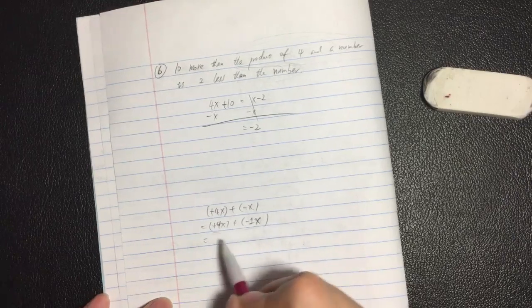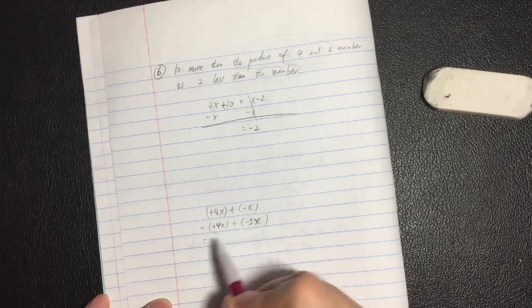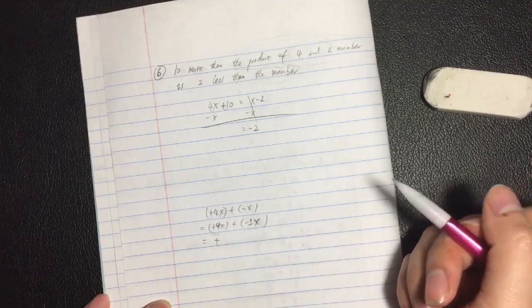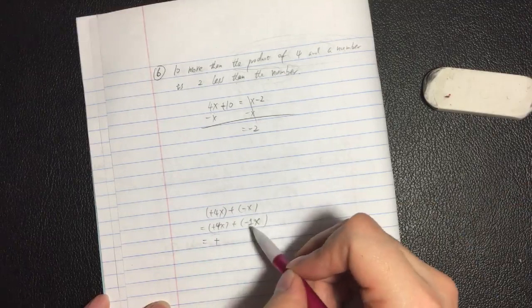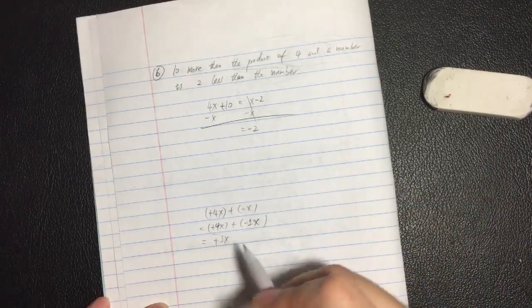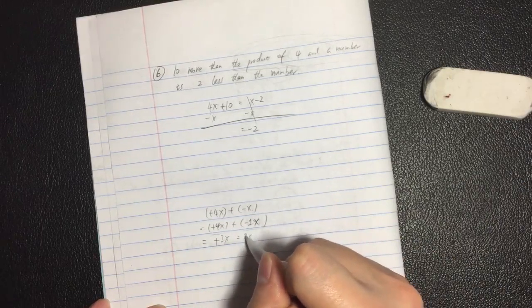When adding two numbers with different signs, keep the sign from the number that has larger magnitude. Here, positive 4 has larger magnitude, so keep positive sign. Then subtract the magnitudes. 4 minus 1 is 3. Positive 3x is the same as 3x.